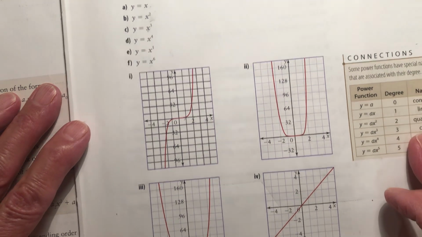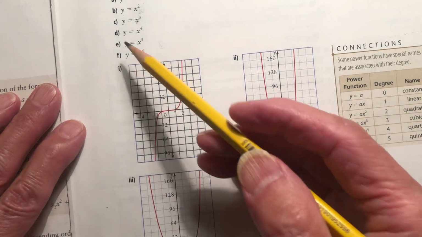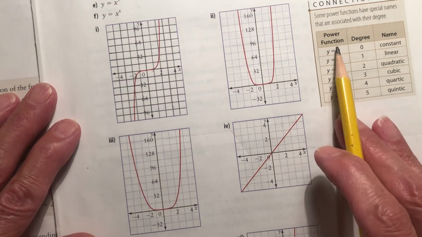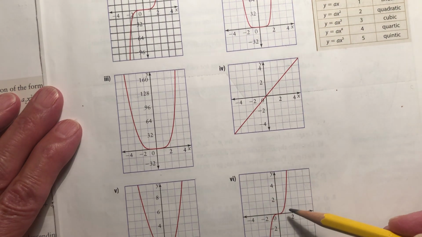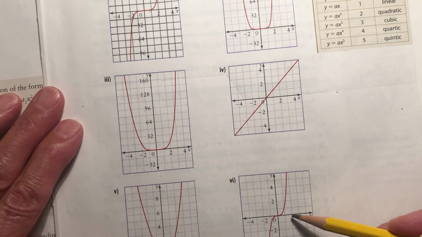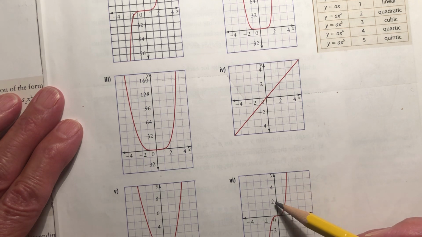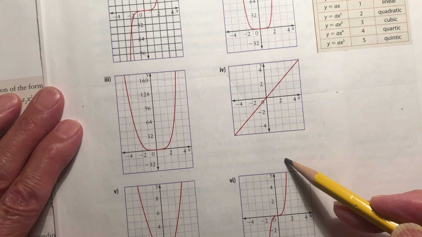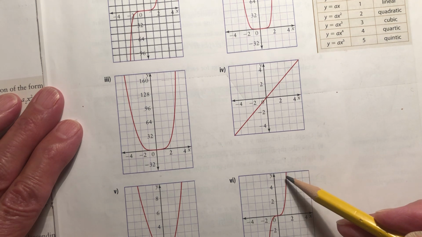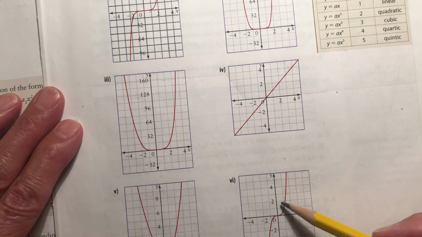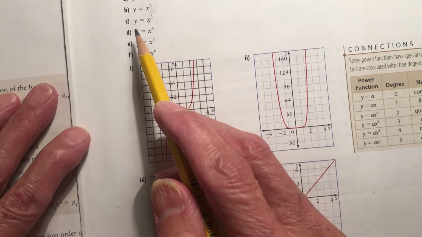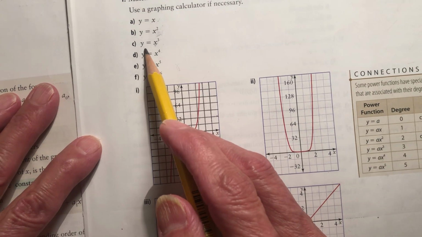No. First of all, this is not a parabola, so I don't need to check this. When x is 2, y is 8. So it should be this, except I have 2, 4, 6, 8 is here. So it looks like that. Okay. So I should say this is the third one, C.